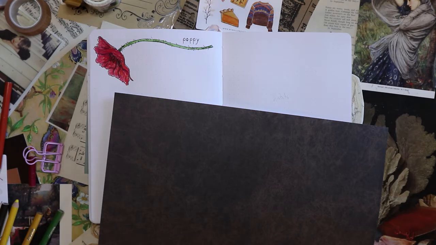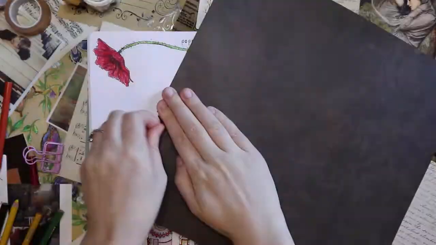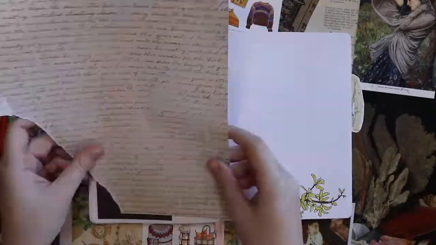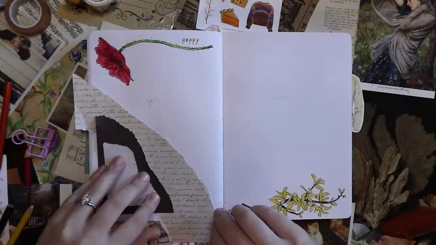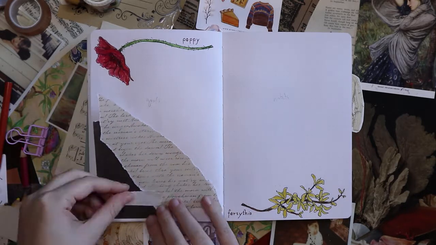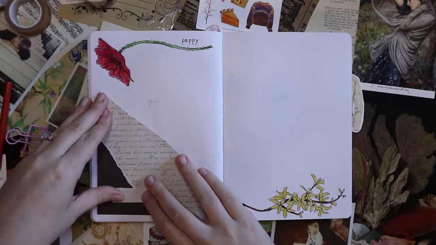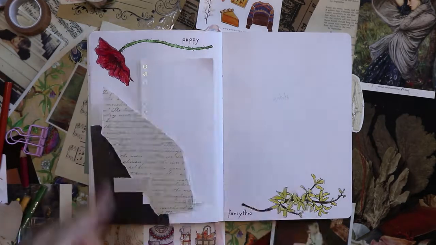And that's what happened to these two spreads. They got a little out of hand. So yeah, this spread is not my favorite, and I tried super hard to rein myself in for the remaining spreads, so if they look a little sparse, it's because I was afraid to let myself go anywhere.